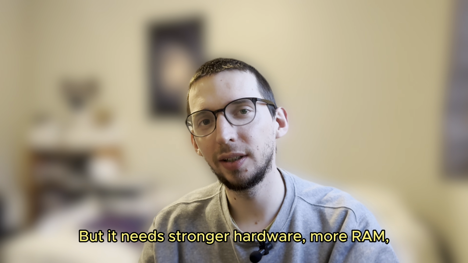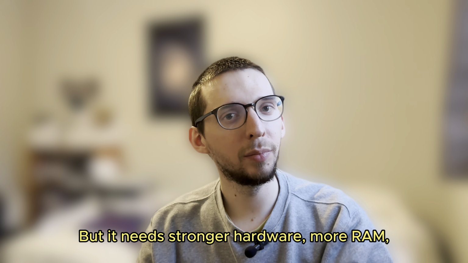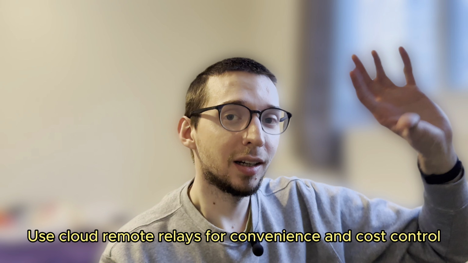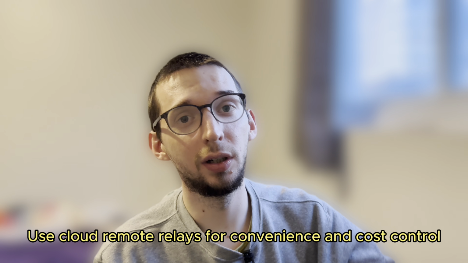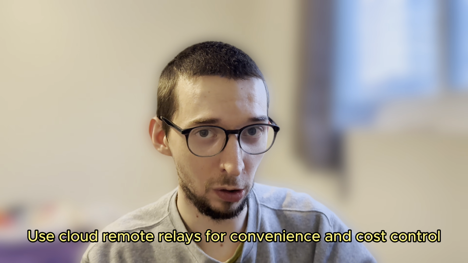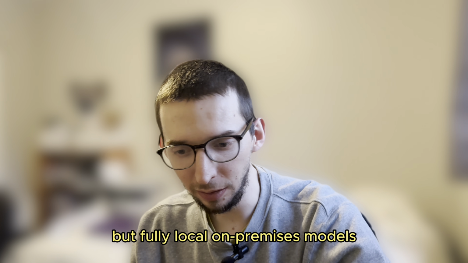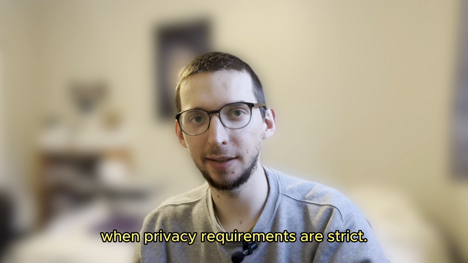But they need stronger hardware, more RAM, more storage, and so on. So I would recommend the following rule of thumb. Use cloud remote relays for convenience and cost control, but fully local on-premises models when privacy requirements are strict.